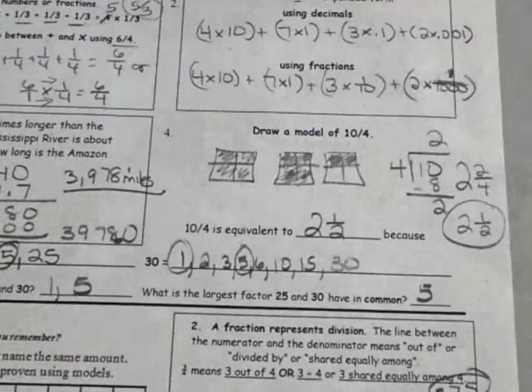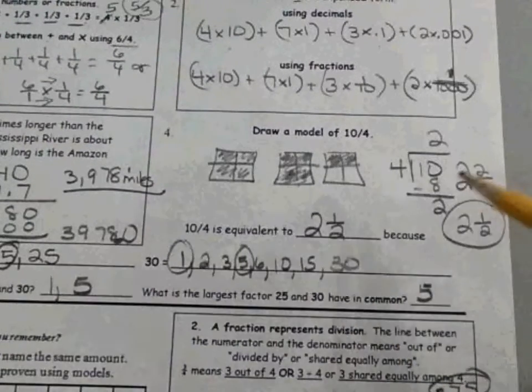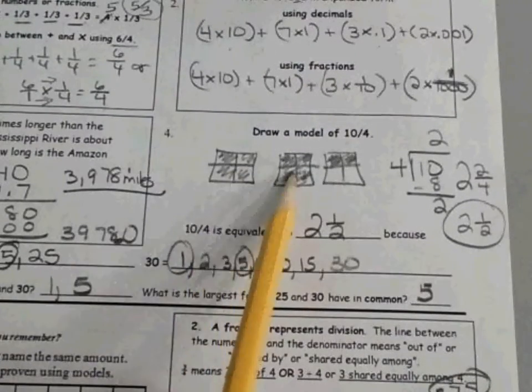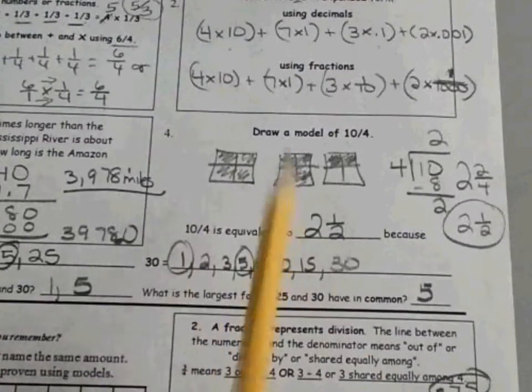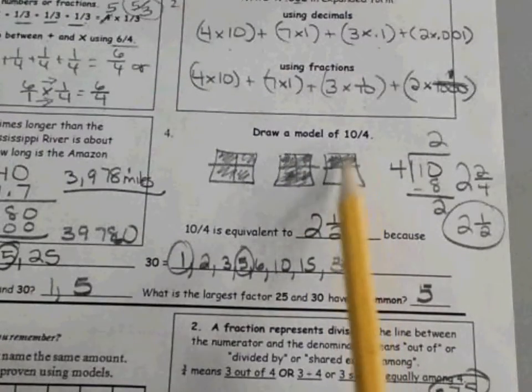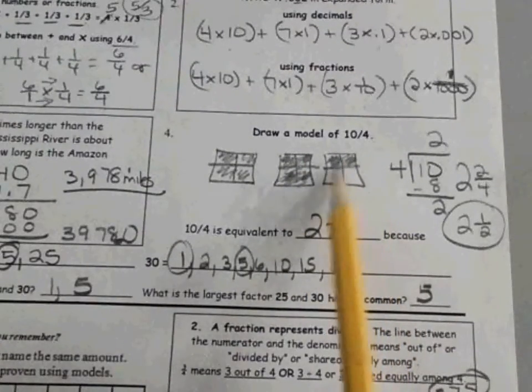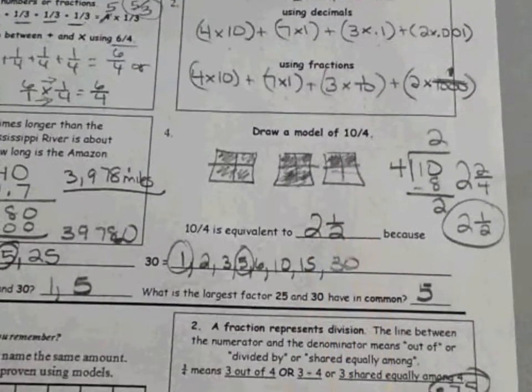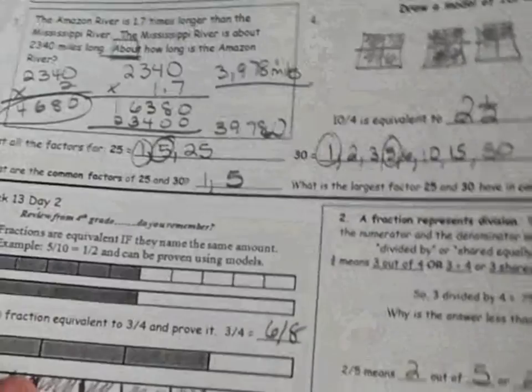So there are multiple ways I could solve this problem. Modeling, doing the math, looking at my model. How many whole models do I have? 2, and how much is the other? 2/4, or I could also call it half of a model, right? That's half, so 2.5. All right, next one.